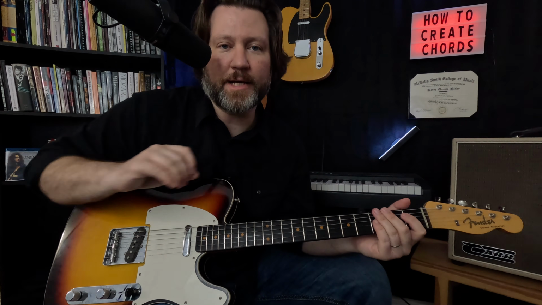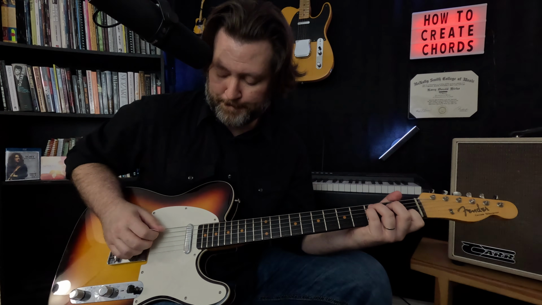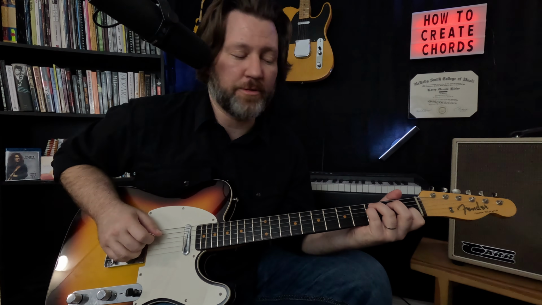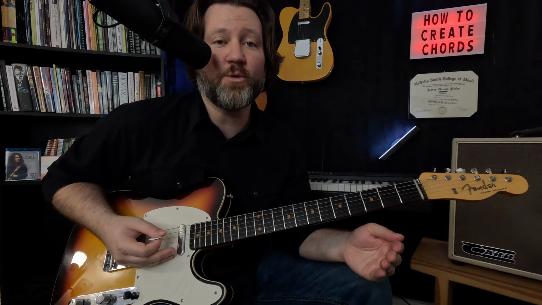And I was using hybrid picking there on my right hand. I highly recommend learning how to do that. If you're unfamiliar with it, I'm just taking the lowest note of the chord with my pick, the middle finger's playing the next one, in this case the D string, my ring finger's playing the G string. And if I need that pinky note on that 4th note, I'll do that. Okay?